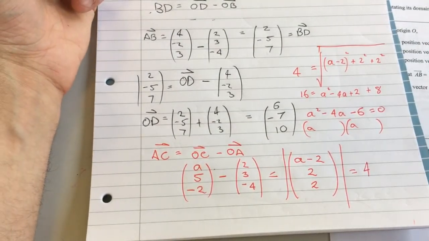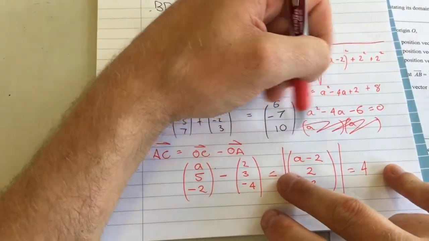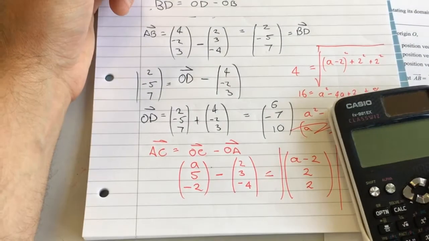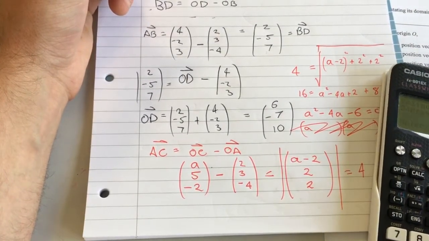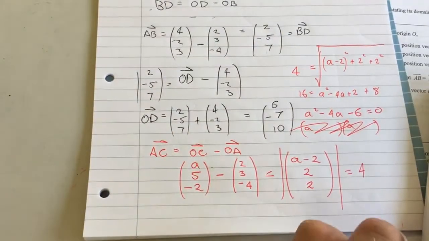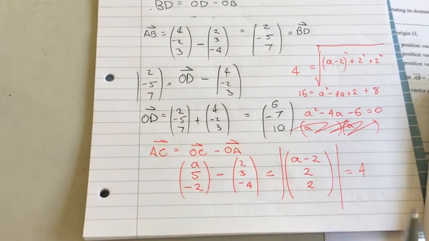Do we get real solutions for this? No, we don't. So if you get that, get your calculator out. Onto your quadratic solver machine and type in 1, minus 4 and minus 6. Hit equals. And I think I've typed it in wrong. What have I done?